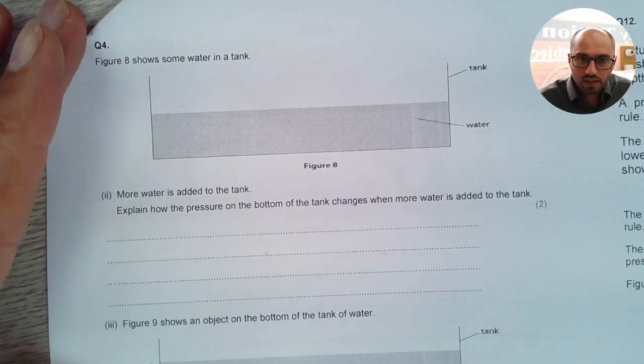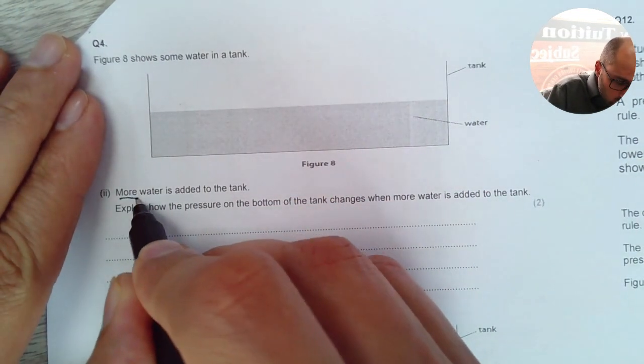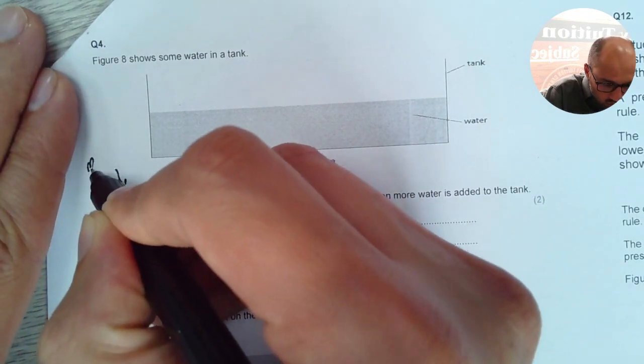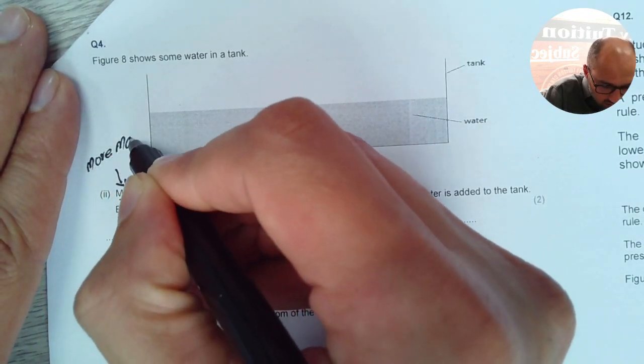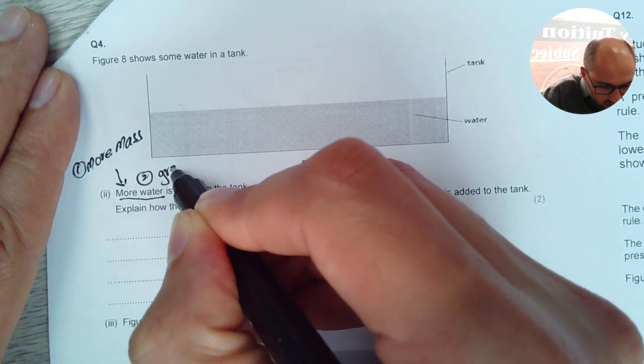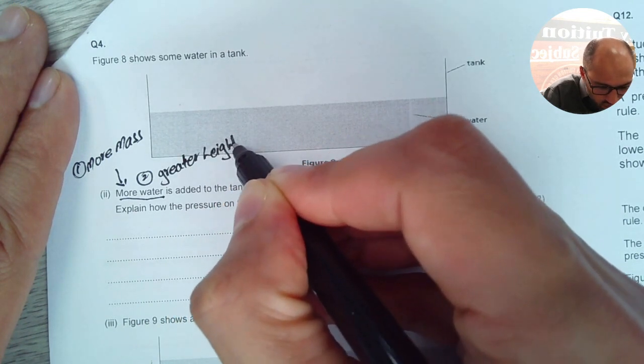Next question says figure 8 shows some water in a tank. More water is added to the tank. So when you add more water, there will be two effects of this. Number one, this means more mass, and number two will be greater height from the base.